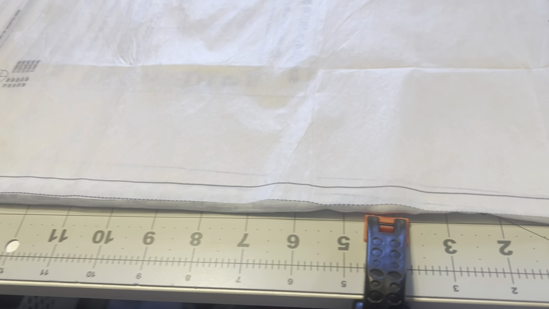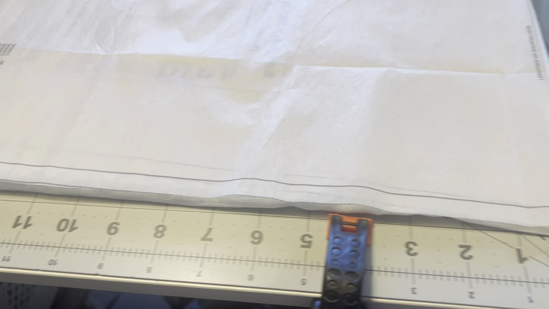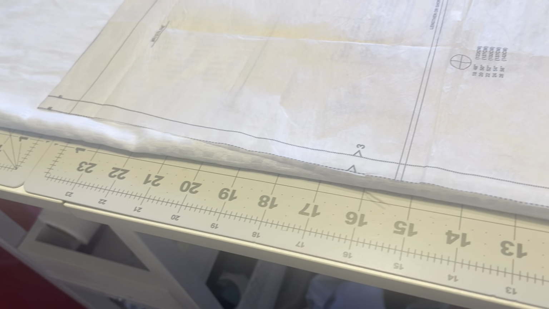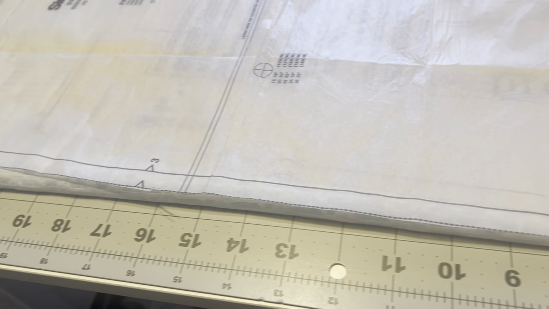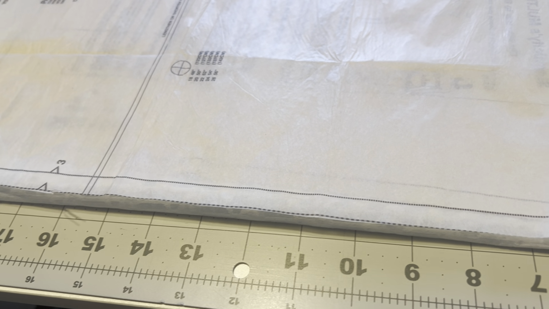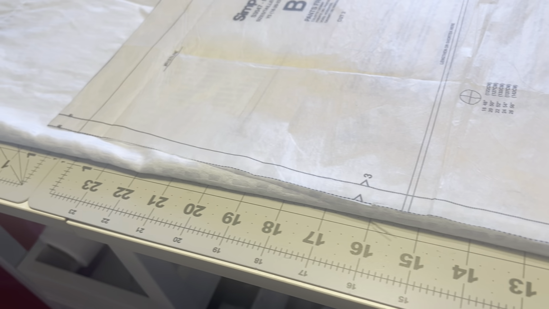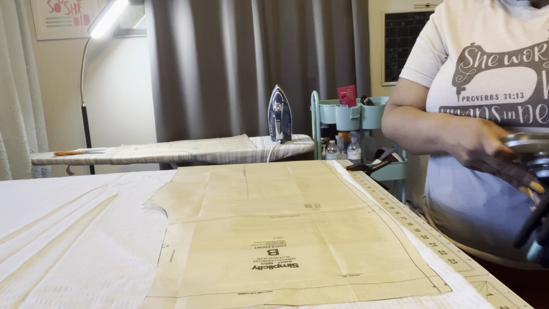And I was looking at this and noticed that this does not say cut on the fold. So I'm actually going to have two of this pattern piece here. I had to stop myself for a minute because I was getting a little confused, because I'm so used to cutting on the fold whenever the layout shows the folded side versus the selvage sides.